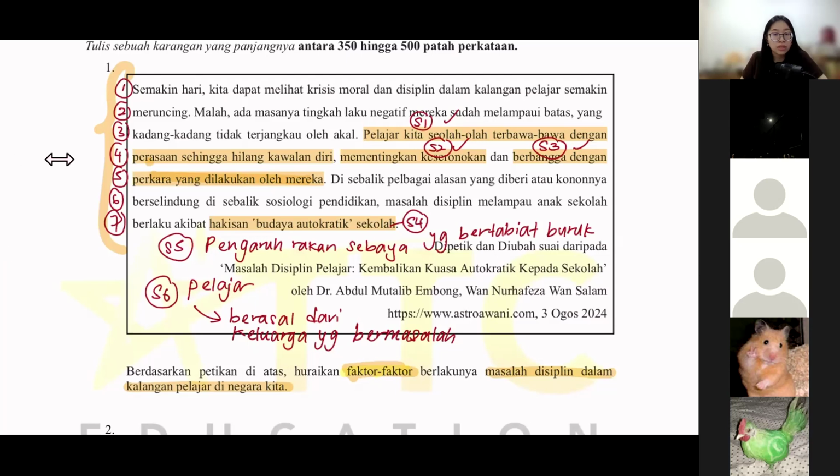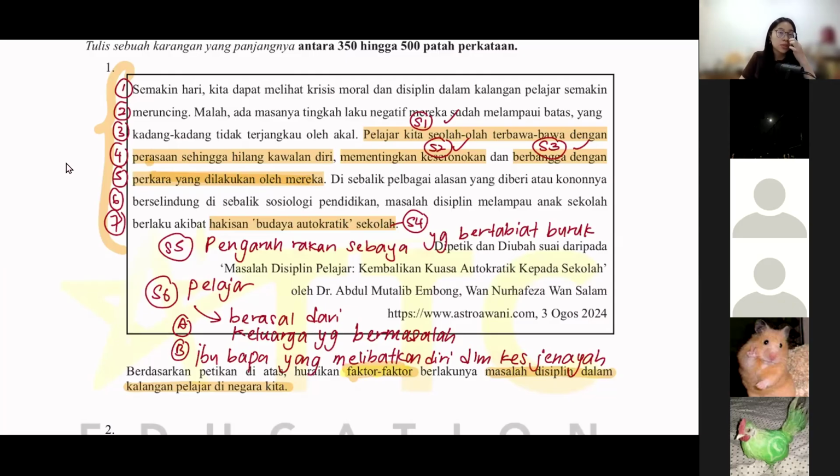Like the parents not doing the things right. Okay. This one I put A here and then B, ibu bapa yang melibatkan diri dalam kes jenayah. Criminal case, for example, or you want to say melibatkan diri dalam gejala sosial also. For example, they take drugs and the children will follow. And sometimes the parents force their kids to take drugs. Sometimes it's different like this. They have a lot of cases.